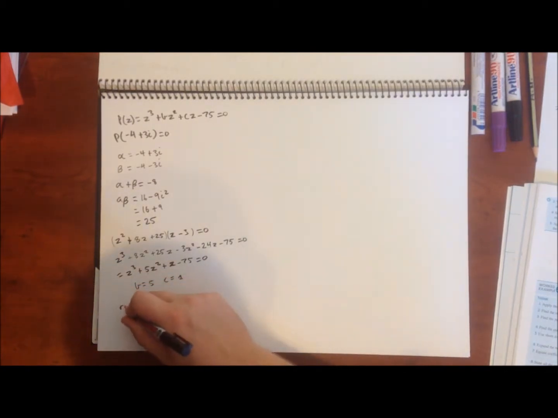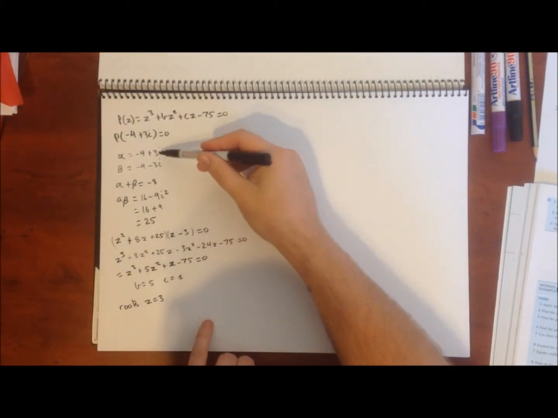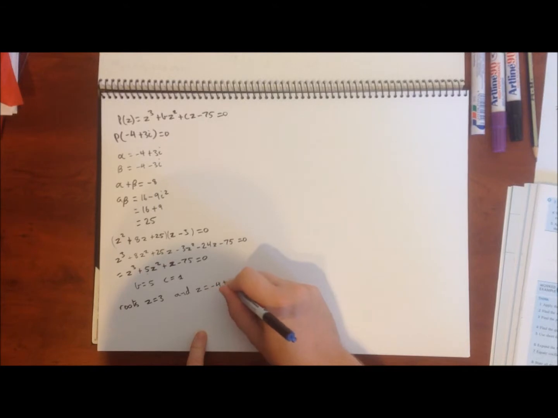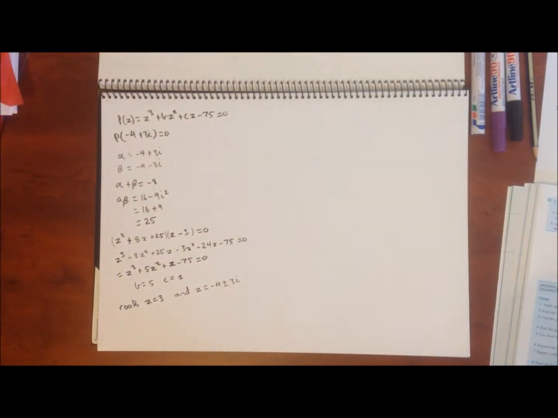So our roots are z equals 3 from here, and we also know them from up here. There's also z equals minus 4 plus or minus 3i, to take into account our complex conjugate pair. So we're getting there.